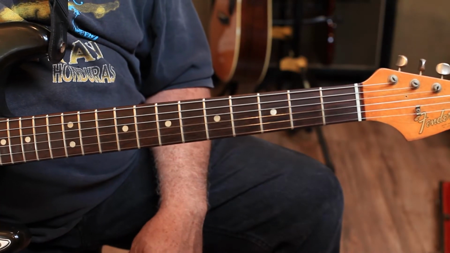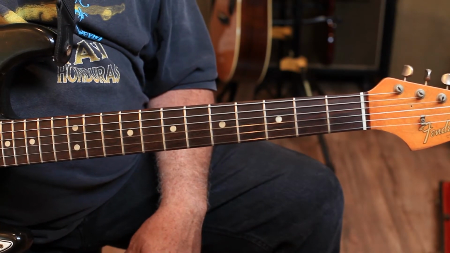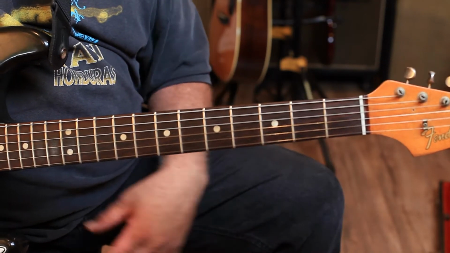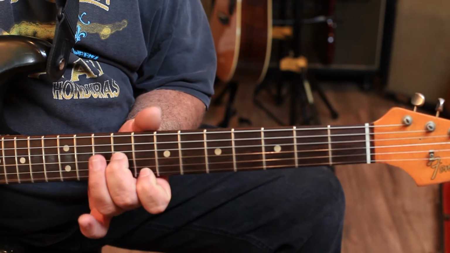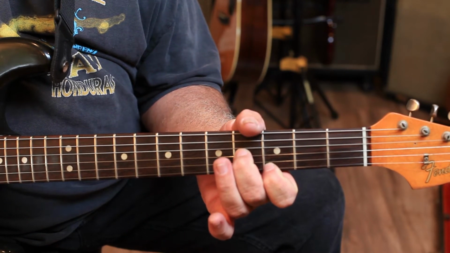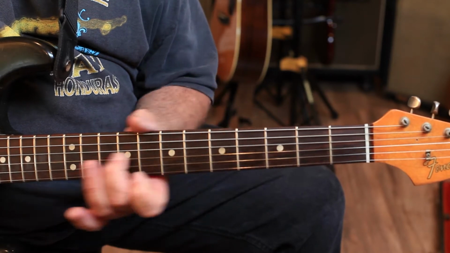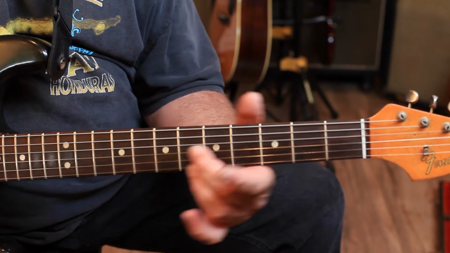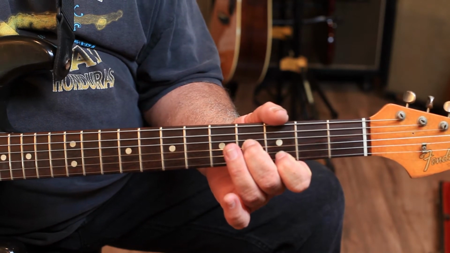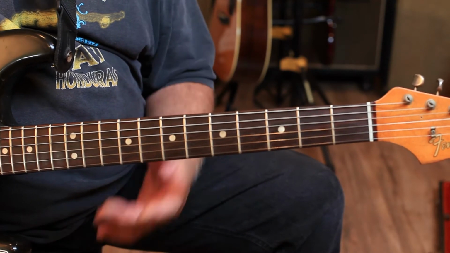Okay, here are some of the fills in Brown Eyed Girl between his vocal phrasing. The first one he does sounds like this. I'll do it again slowly. So those are the intervals of sixths.